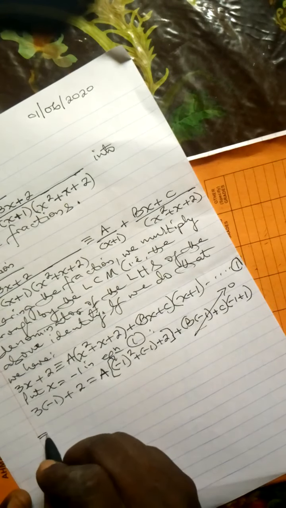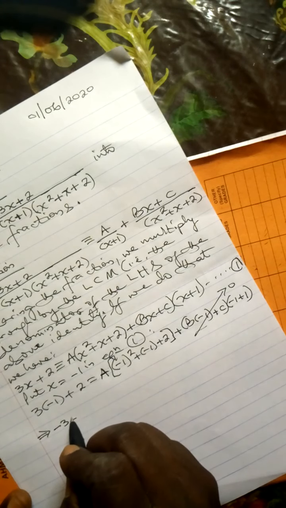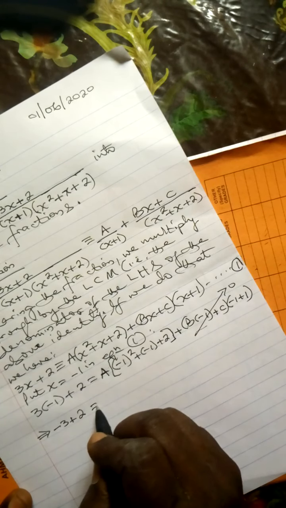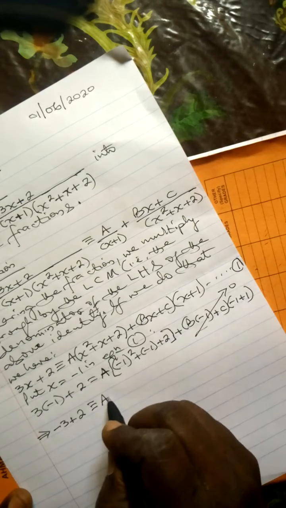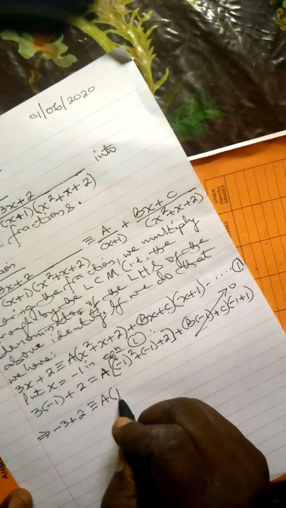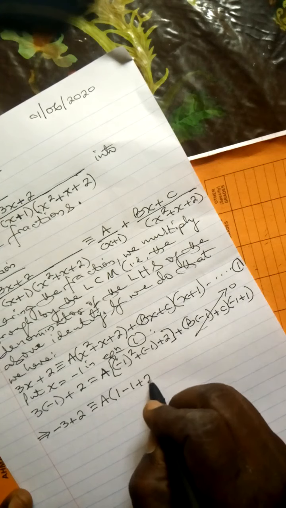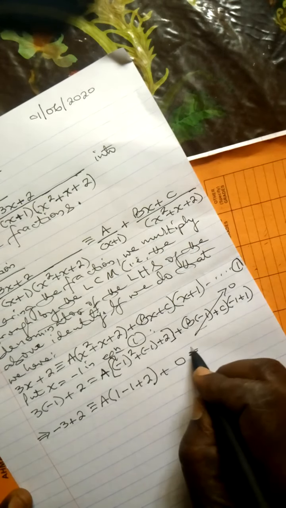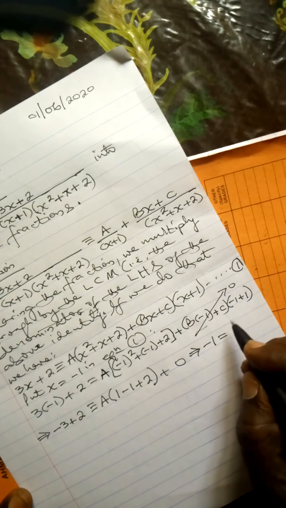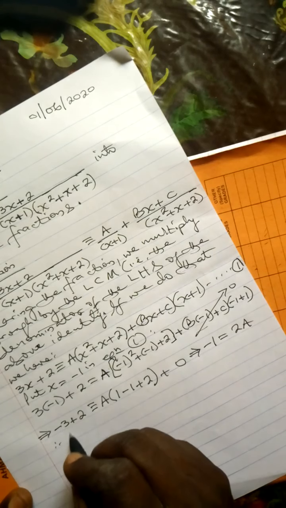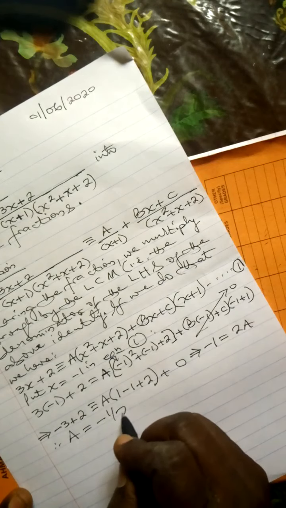So that will give me minus 3 plus 2 is equivalent to A into (1 minus 1 plus 2) plus 0. So this means that minus 1 is equal to 2A. Therefore A equals minus half.